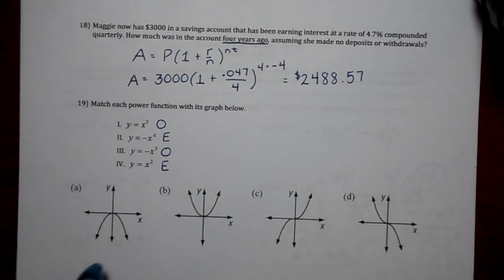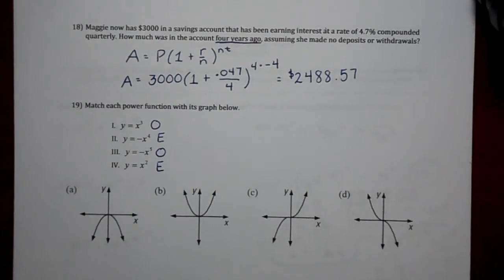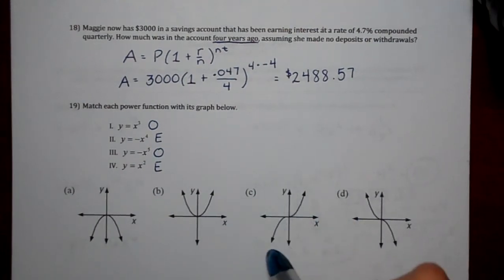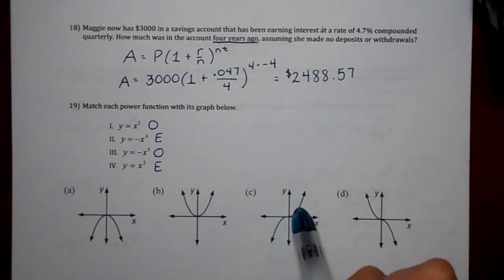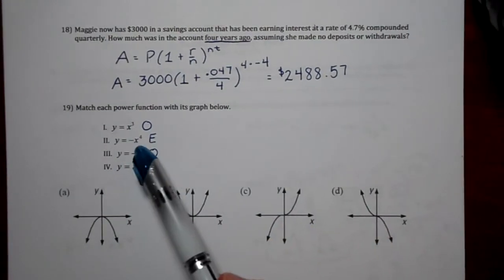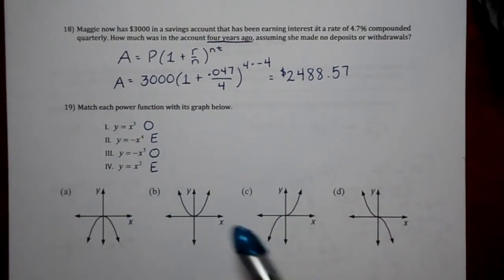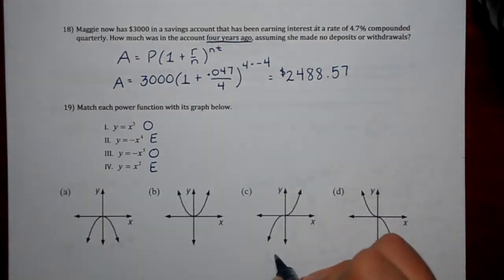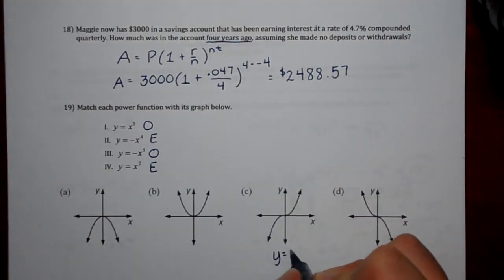So my two odd ones, if I look at these graphs, would be these two, C and D. And C has sort of that typical curve that we usually see in an odd power function. And if you had a graphing calculator handy, you could actually type in y equals x cubed and see which one this looks like. But you should find that letter C goes with y equals x cubed, which is choice number 1.